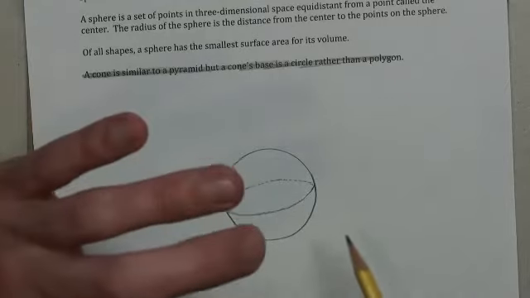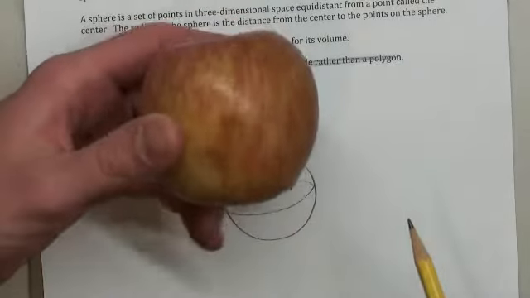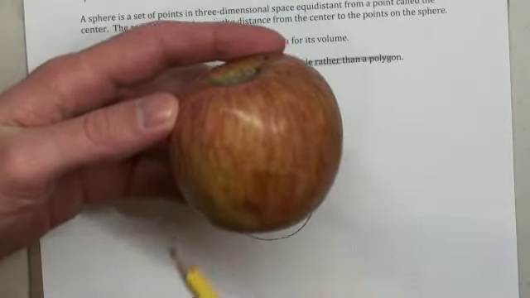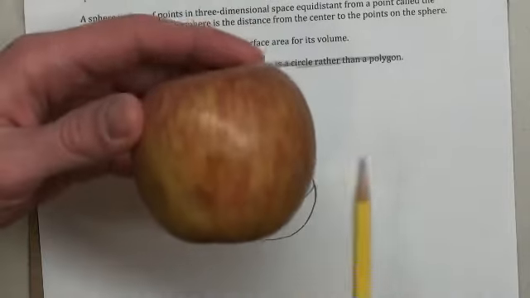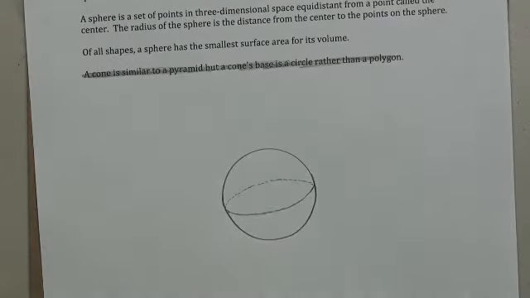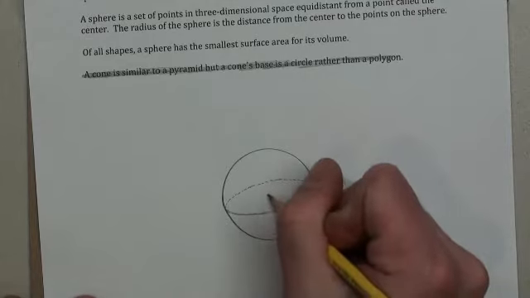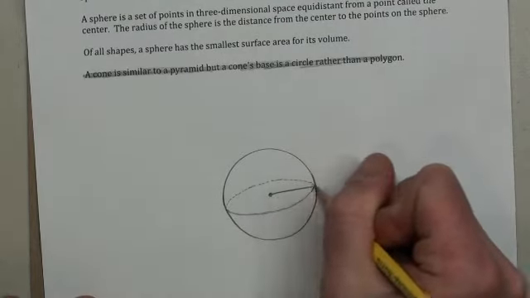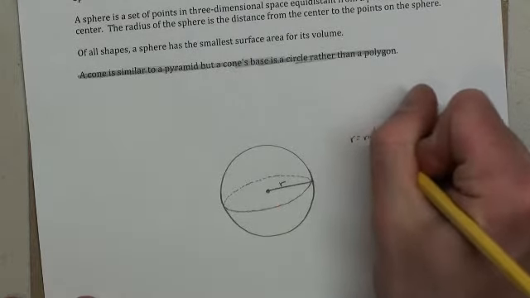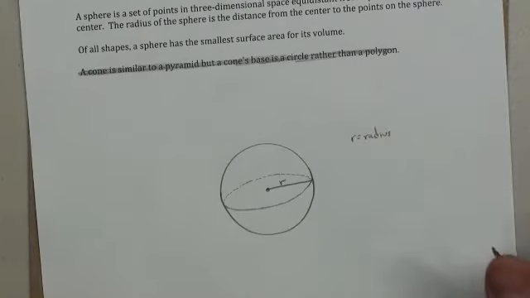So this is the top radius. If we're looking at this apple and this is a sphere, the first circle is this top circumference, and then this other circle in the middle is supposed to be like the equator of the apple. Let's label the one thing that we have when we talk about spheres, and that's the radius, the distance from the center to the edge. R is the radius. That's the one nice thing about spheres, is that all you have is a radius, and all the formulas just use the radius.